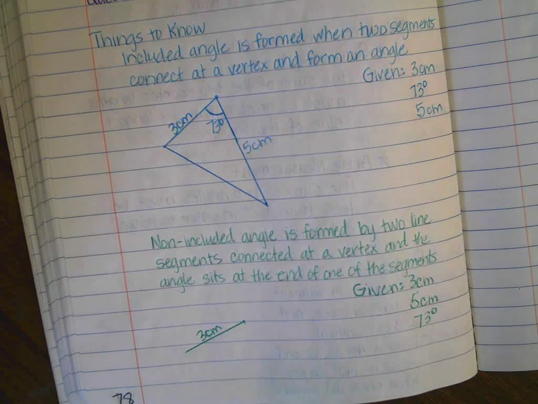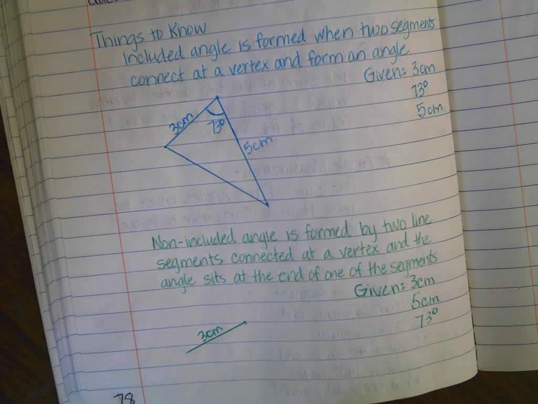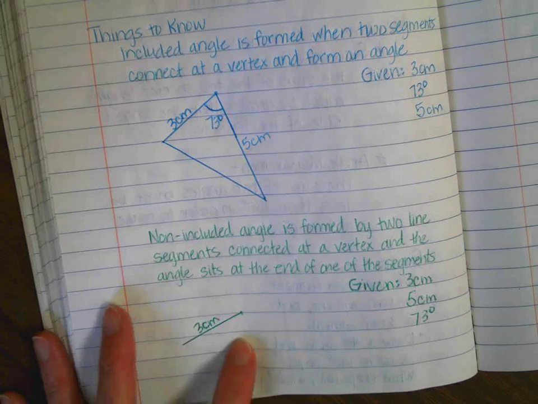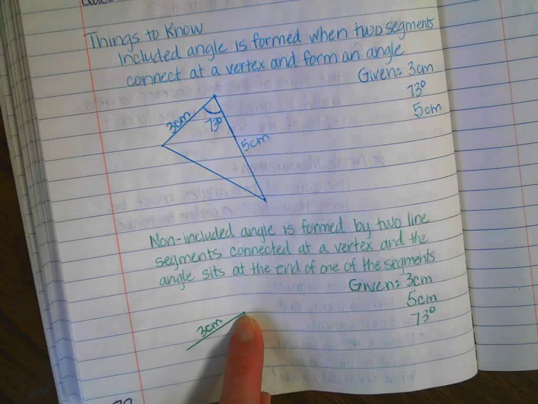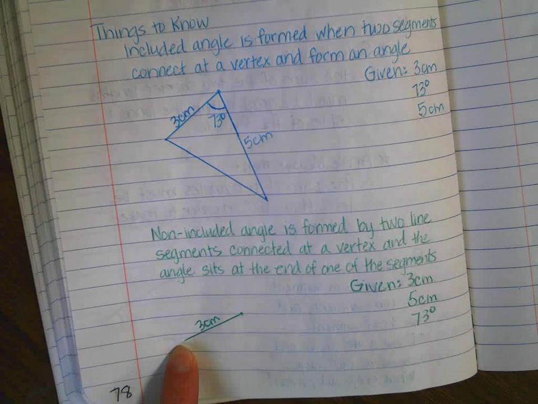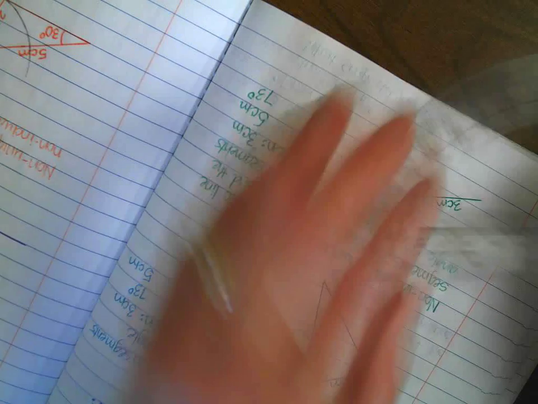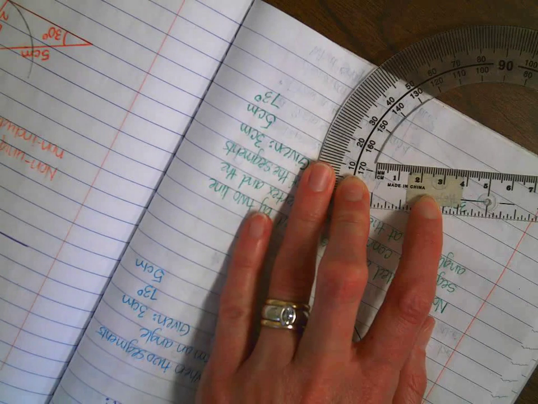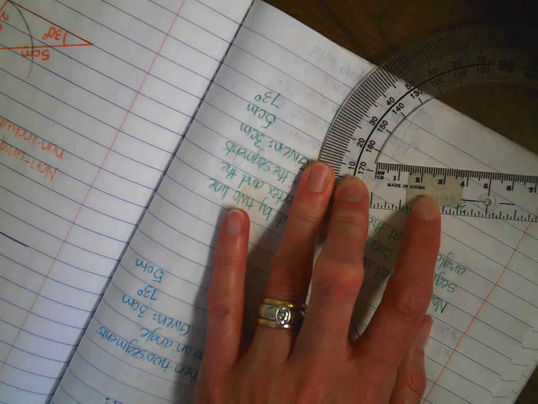It said in the instructions that the non-included angle is formed by 2 line segments connected at a vertex, and the angle sits at the end of one of the segments. Okay, well that's not bad. So that means instead of this vertex being 73, I could say that the end of this segment right here is the 73. So that's what I'm going to do. Again, turn my book, okay, and I'm finding 73 degrees. So we'll go on this side this time, 73 degrees.